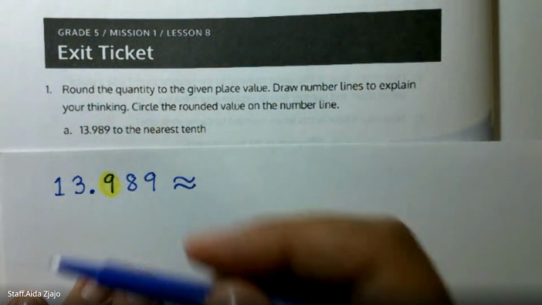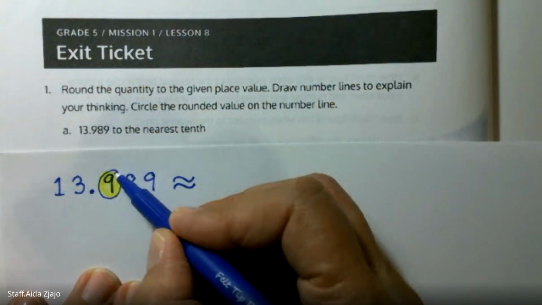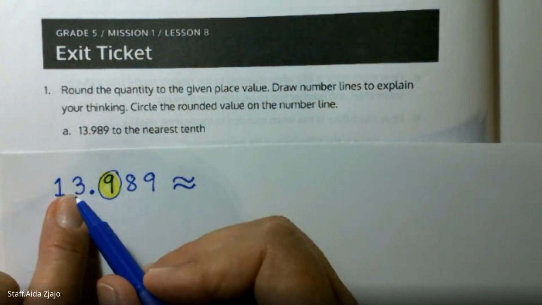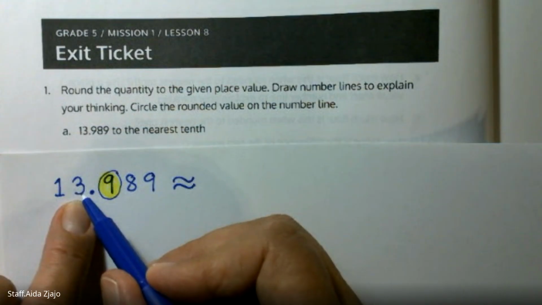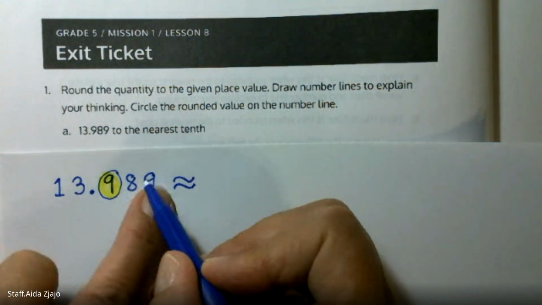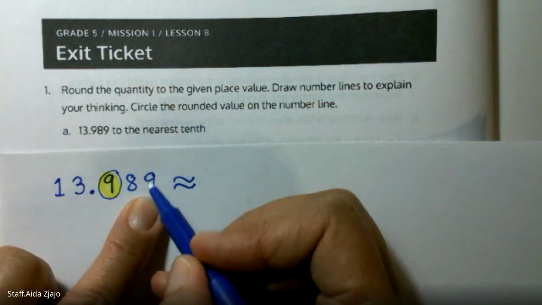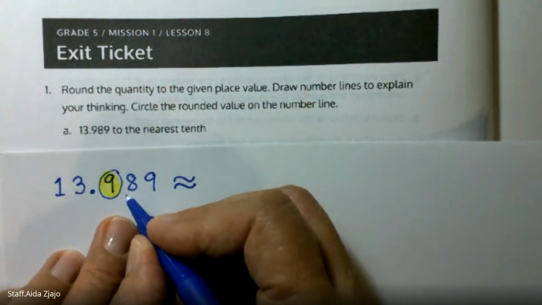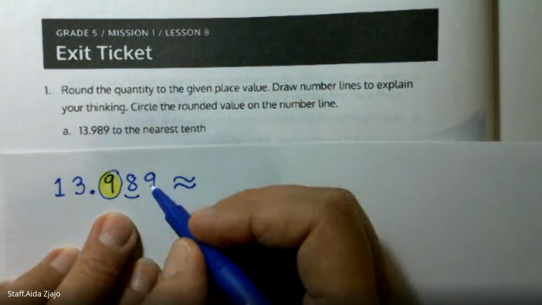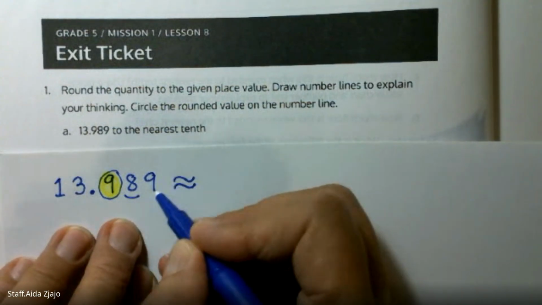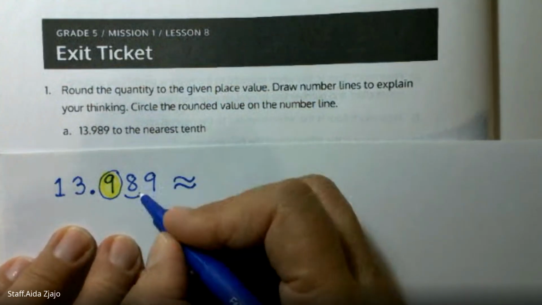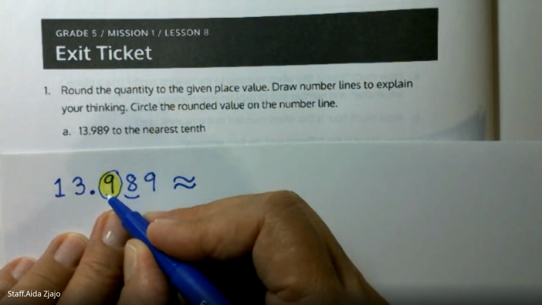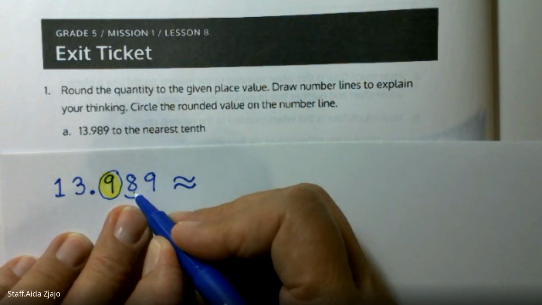So if I'm going to round this and I get a new one, it's going to become 14. It will be 4 wholes here, depending on how many hundredths I have here. So I'm looking at how many hundredths. I have 8. But if I look at 89, it's 89 out of 100. So I really need only 5 hundredths to make a new tenth. So I have more than 5.